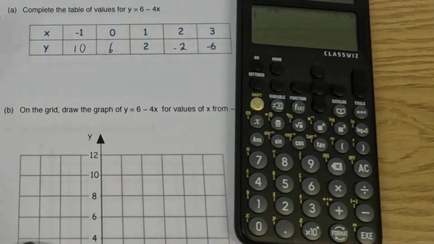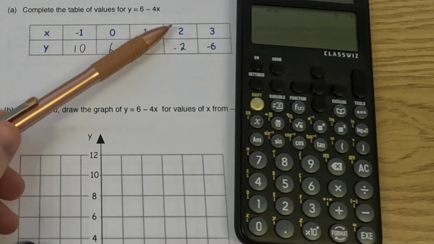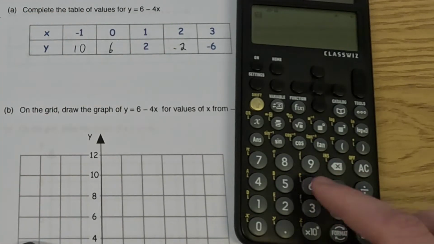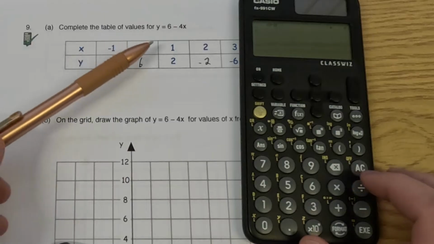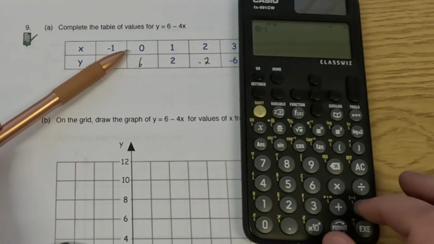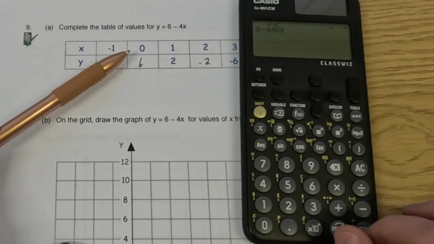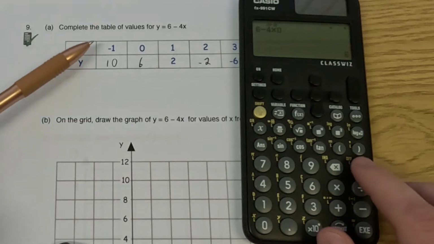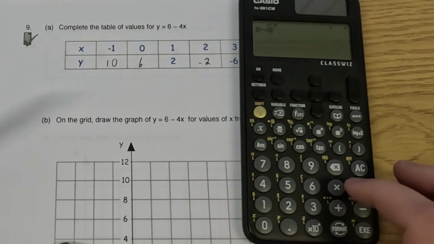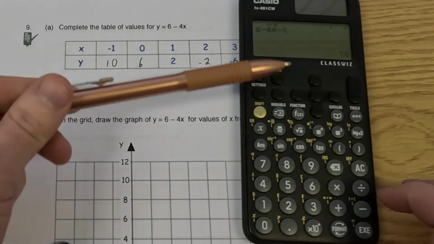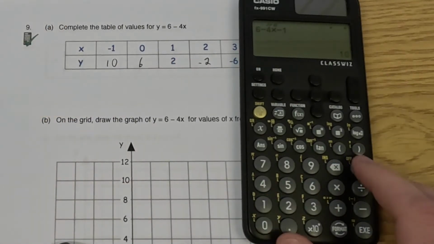Now, if we've got a calculator, we could just type them in. So for this one here, whenever x is equal to 2, we could do 6 subtract 4 times 2, and that's equal to negative 2. Our next one would be 6 subtract 4 times 0, and that's equal to 6. And here, if x is equal to negative 1, we could do 6 subtract 4 times negative 1, and that's equal to 10. So you can just type them in that way.